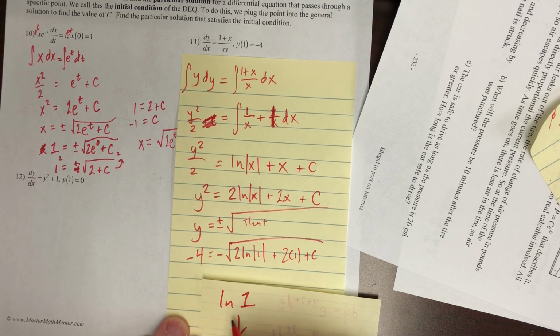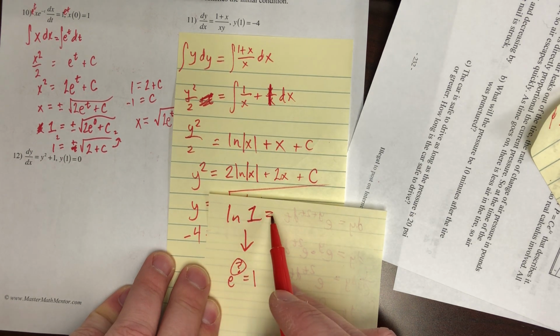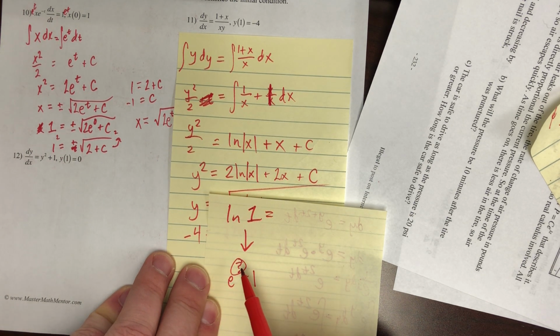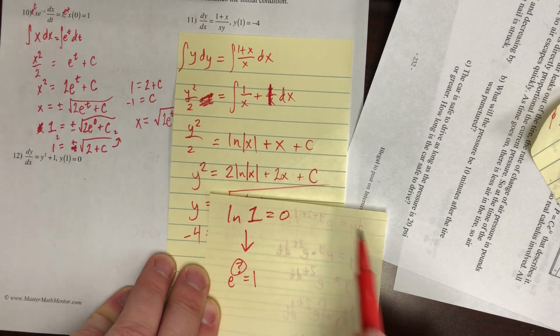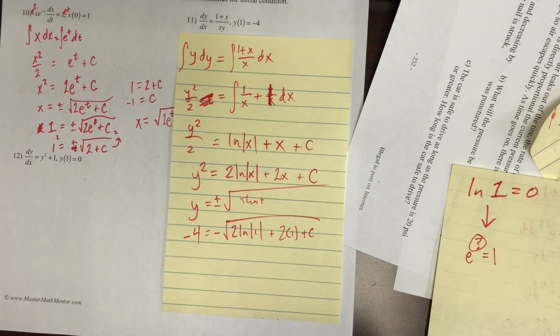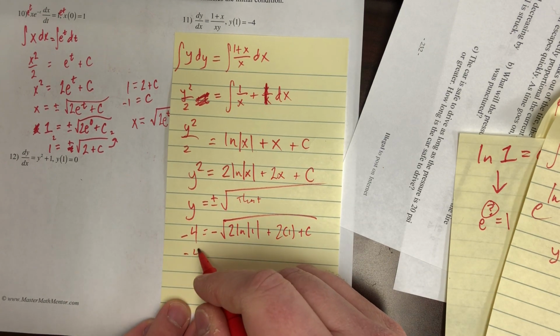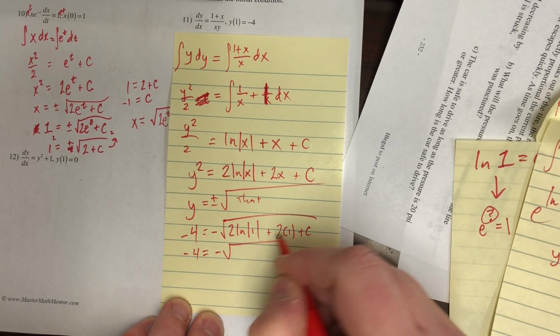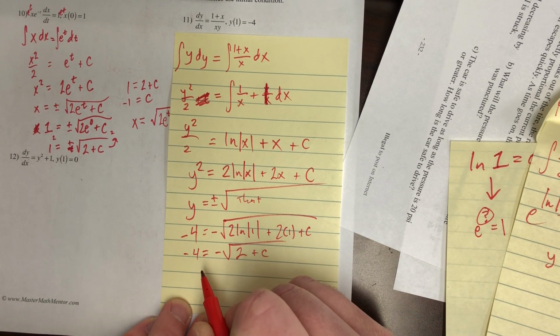This means e to what power is equal to 1, and whatever that is, that's what it equals. Well, e to the 0, oh, sorry. Let's start over. ln of 1 is equal to what? What this means is e to some power is equal to 1. Whatever that is, that's what it equals. E to the 0 is 1, so it's 0. All right, so this is 0, 0 plus 2 plus c is equal to negative 4.